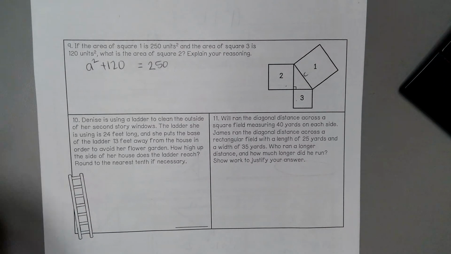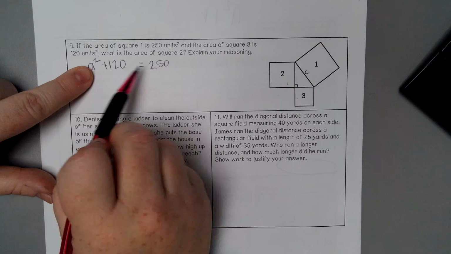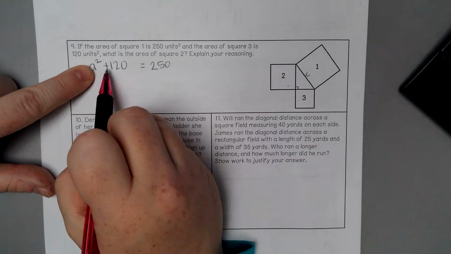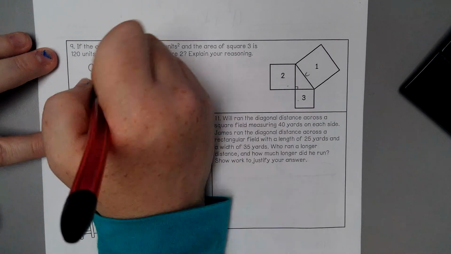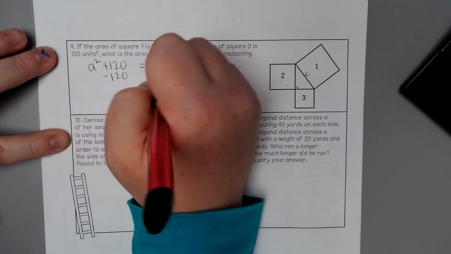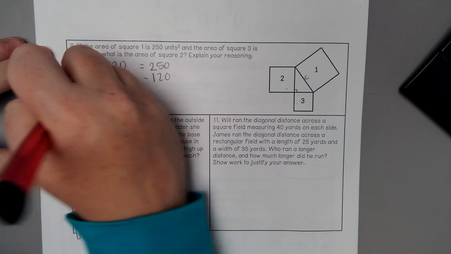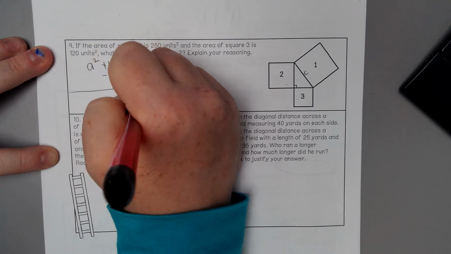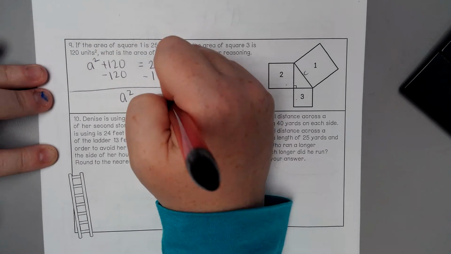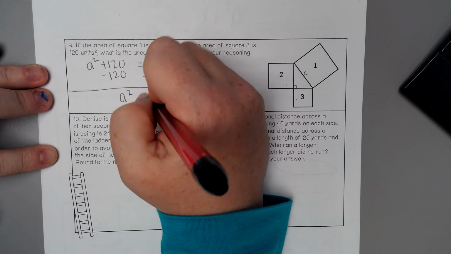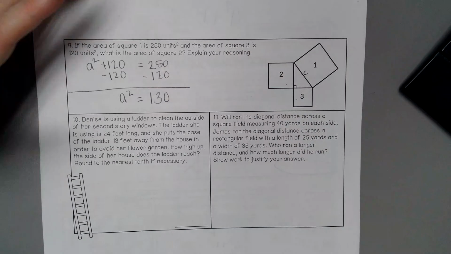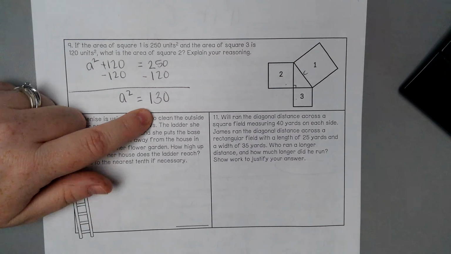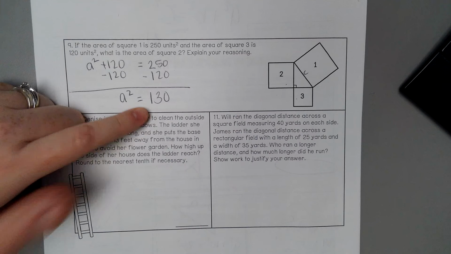Remember, area is your side length squared. So we need A squared by itself. So I'm going to subtract 120, giving me A squared is equal to 130 units squared. And that is the answer, because if you square root this, it's only going to give you the side length.